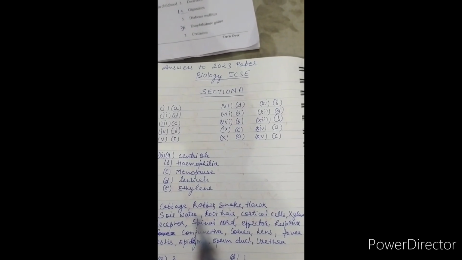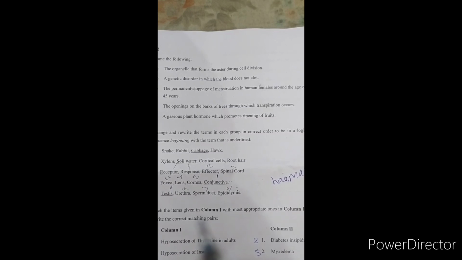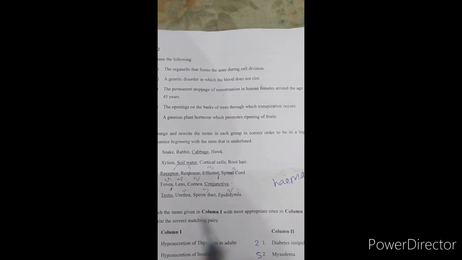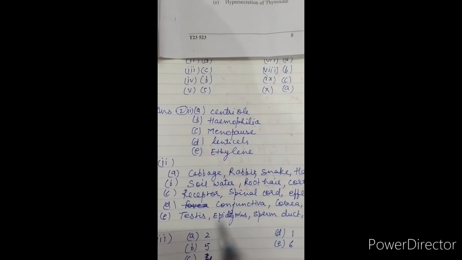Now let's come to the name-the-following question. The organelle that forms the aster during cell division is the centriole. A genetic disorder in which blood does not clot is hemophilia. The permanent stoppage of menstruation in human females around the age of 45 years is menopause. The openings on the bark of a tree through which transpiration occurs are called lenticels. A gaseous plant hormone which promotes artificial ripening of fruits is ethylene, the only gaseous hormone. So these are the answers of question number 2.